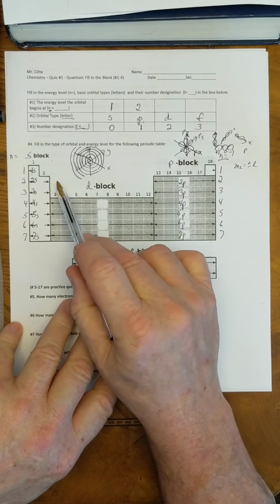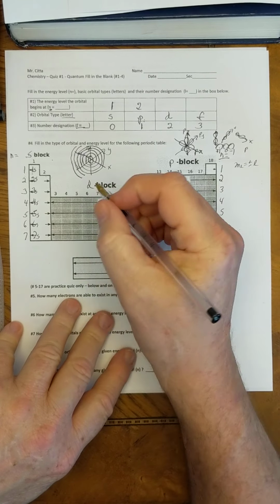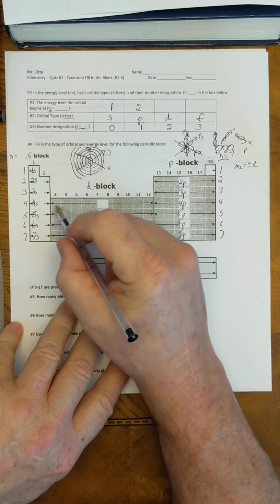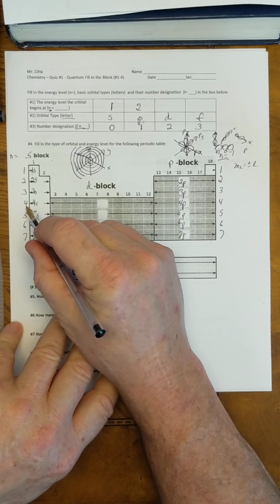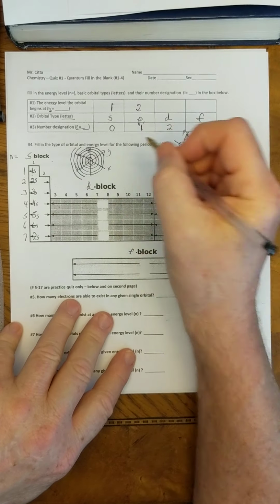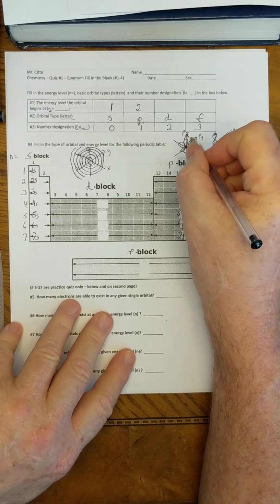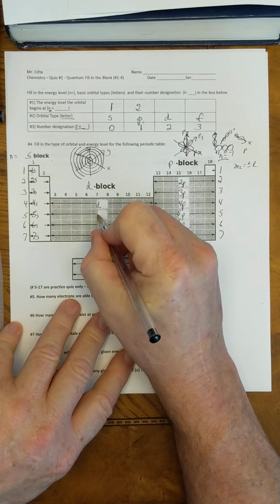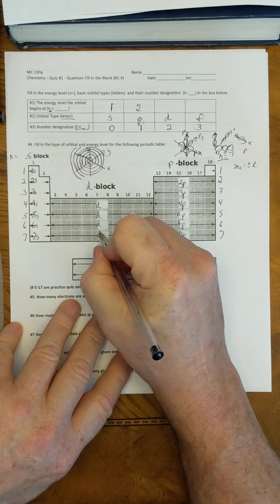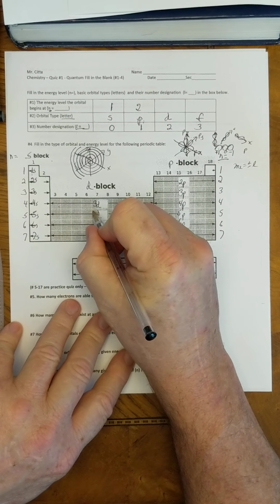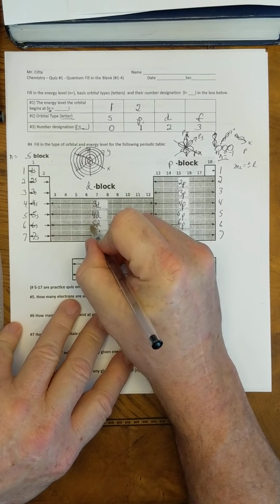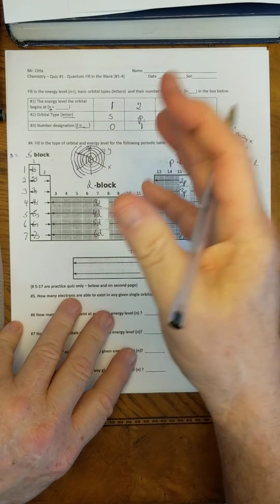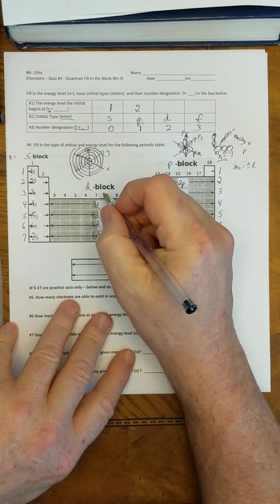Okay, there's nothing here and there's nothing here. Why? Because d's don't start until now. It looks like you're at level 4, but what they actually do is fill inner orbitals. So d's start here. I'm just going to put them in. And they start at level 3, 4, 5, 6. Technically, they exist for infinity.